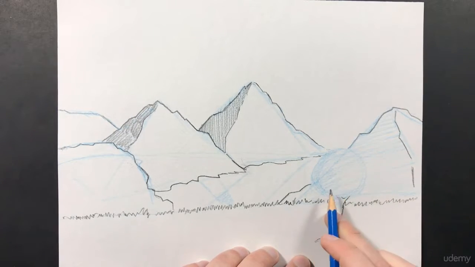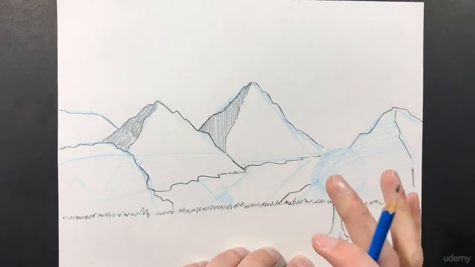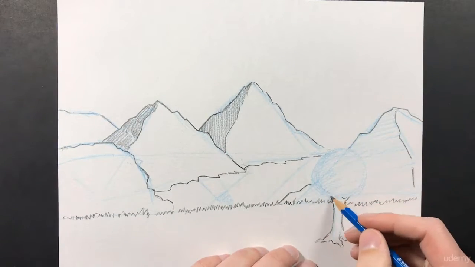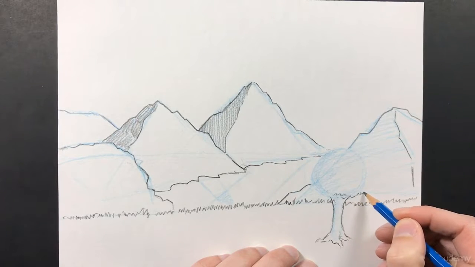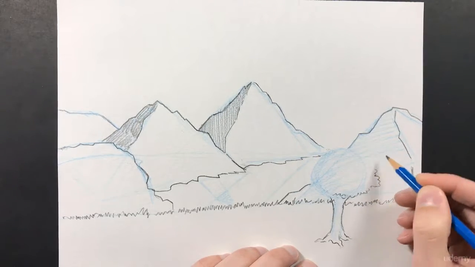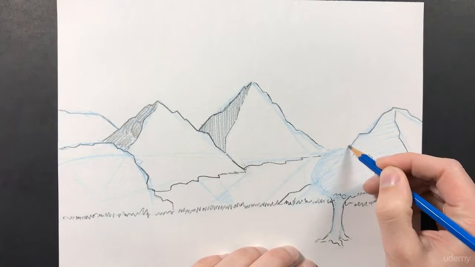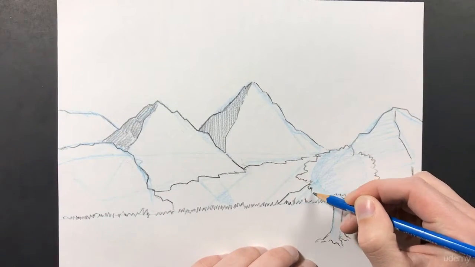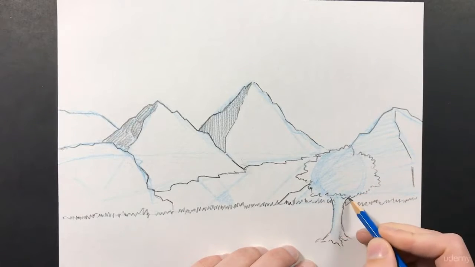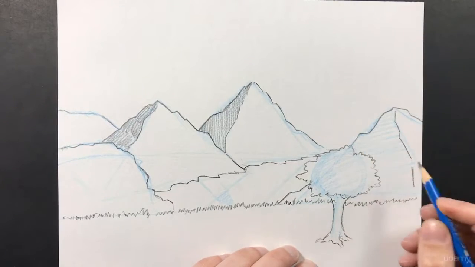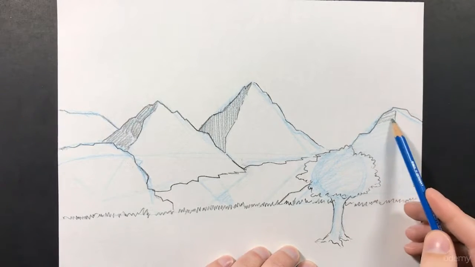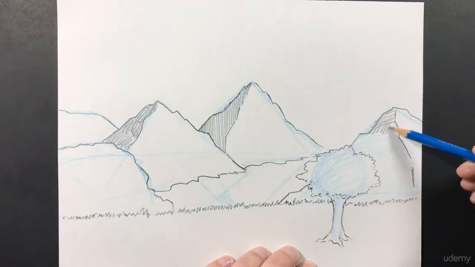And then I'm going to go ahead and add my leaves in. So my leaves are just going to be one big basic sort of a geometrical form, but a little bit more organic. But I don't want to do every individual leaf because that will take too long. So there's my tree. Now let's go ahead and add in this contouring line on this mountain. So I'm going to go ahead and shade that in.